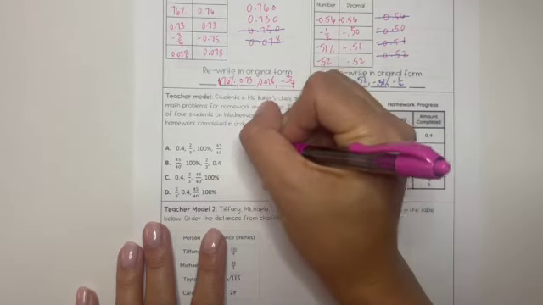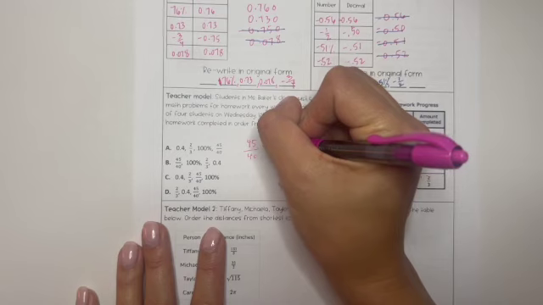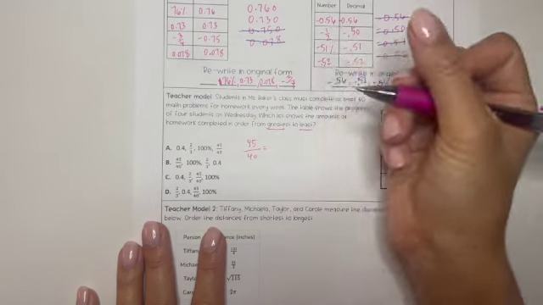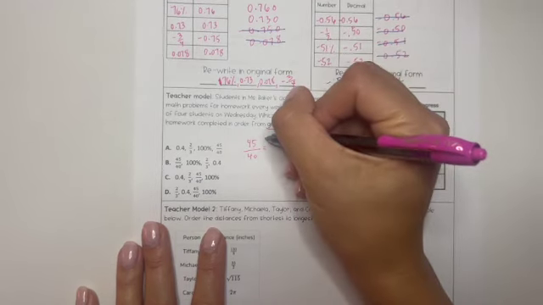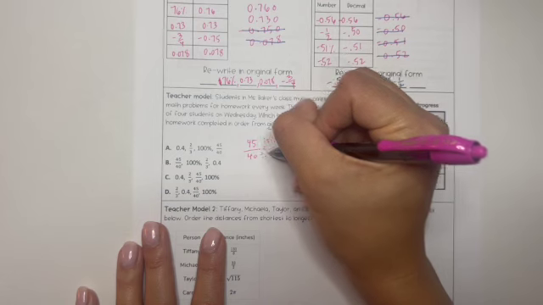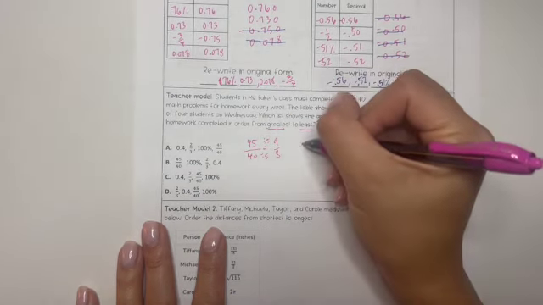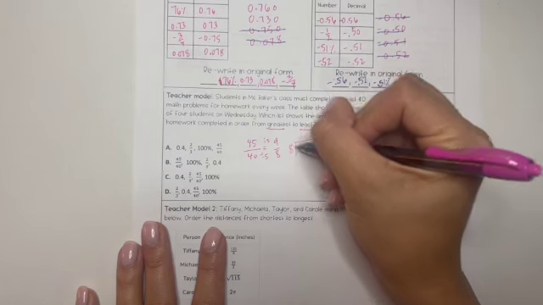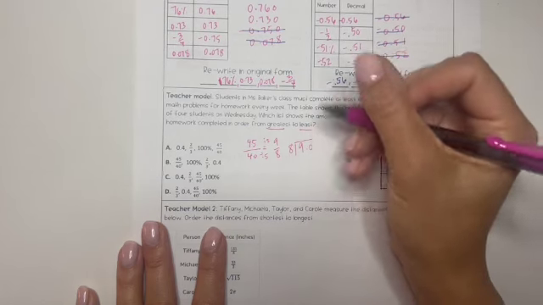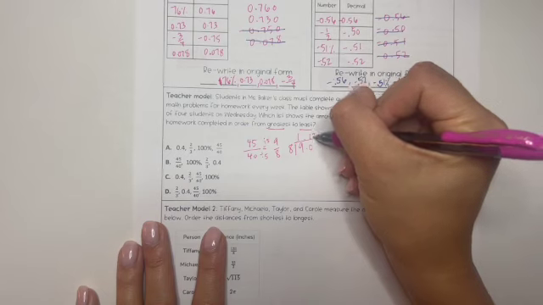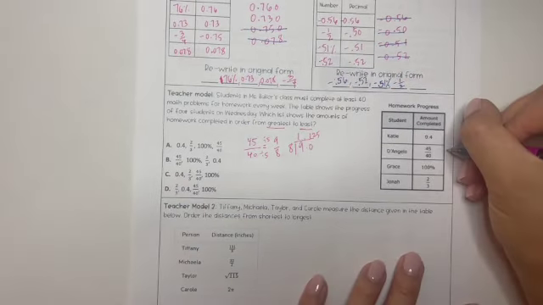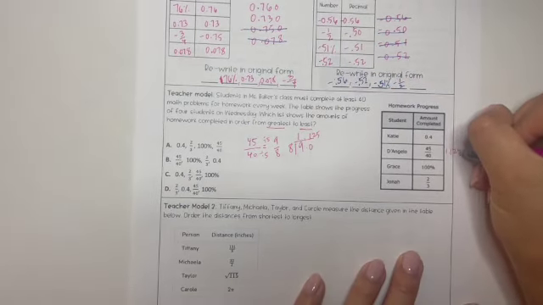I would do 45 over 40, and I'm going to simplify both of these by 5, and that gives me 9 over 8. Not a beautiful fraction, but I can do 9 divided by 8 here, and that's going to give me 1.125. So I'm going to write that next to his, 1.125.